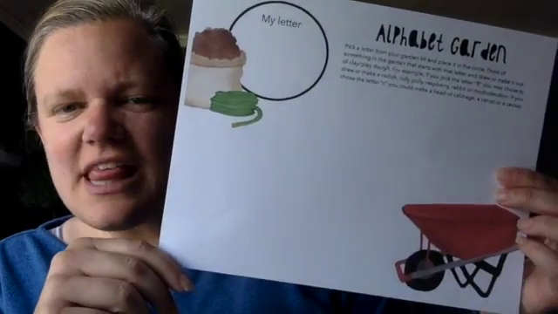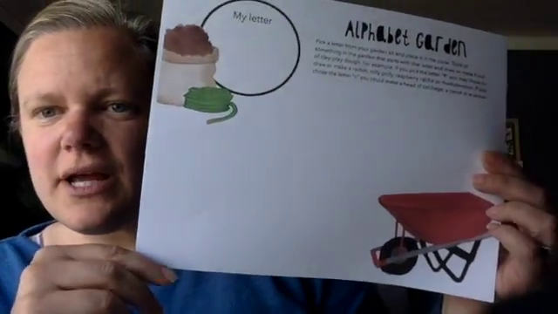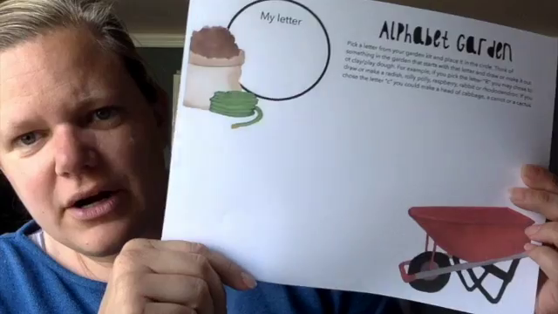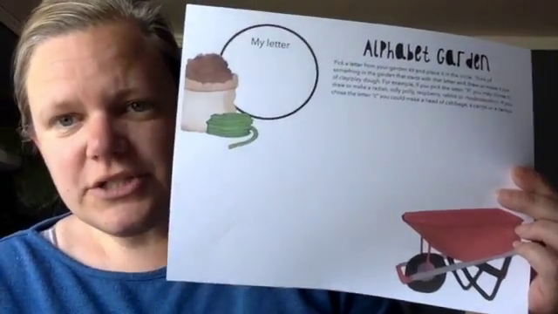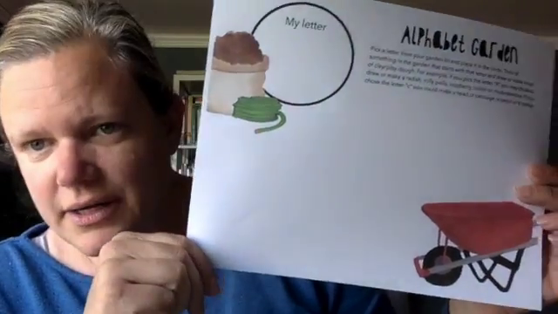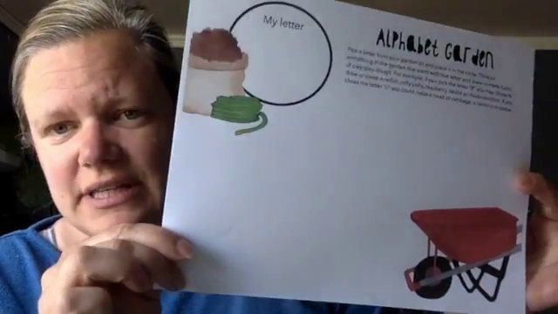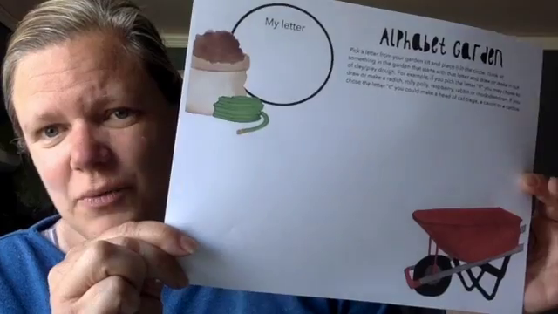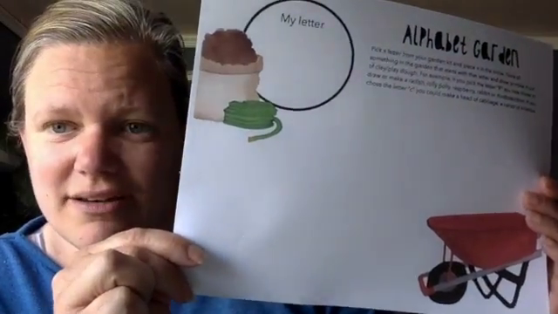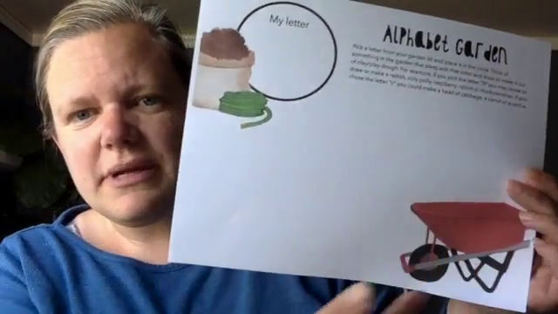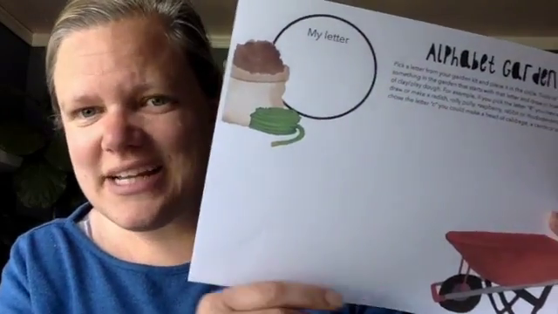Hey kindergartners, this week in garden, what we're going to be working on is this worksheet, the alphabet garden. We are going to get out our garden kits and take a look at different letters that are in our garden kits. We're going to think of different things in the garden that start with that letter and then write them here. Okay, so let's go ahead and get started.